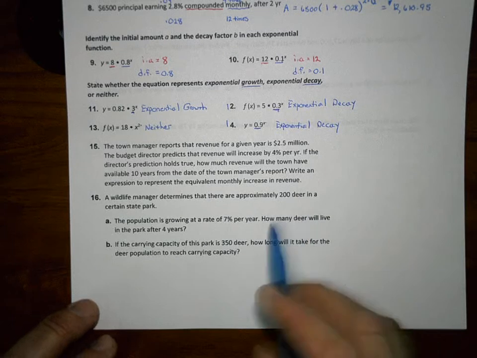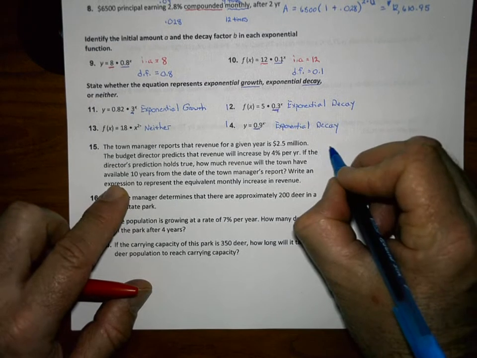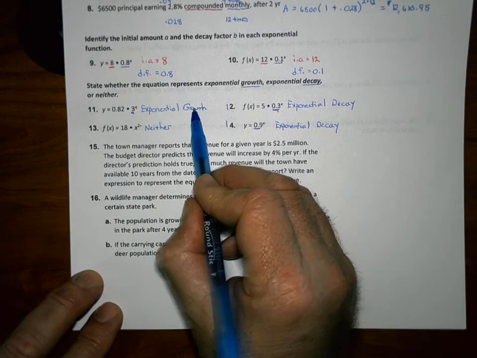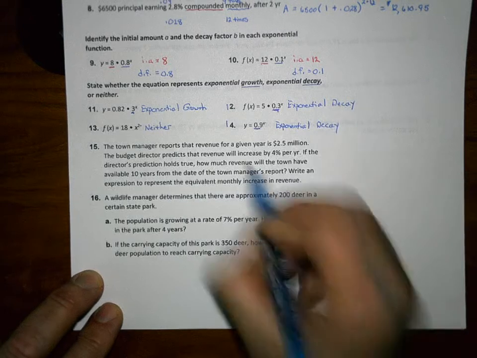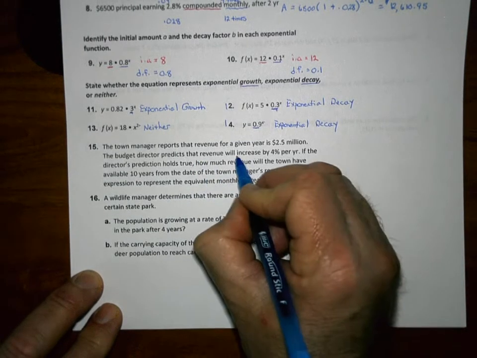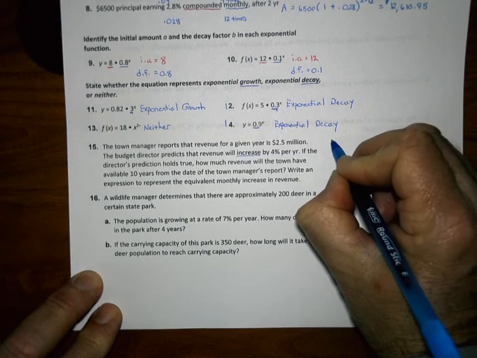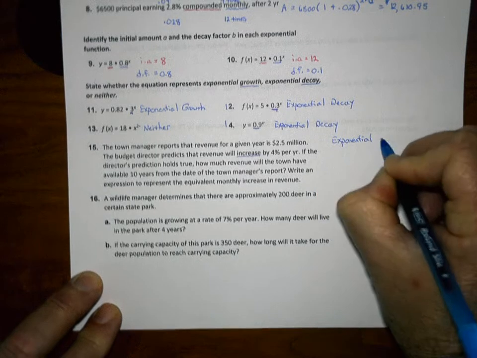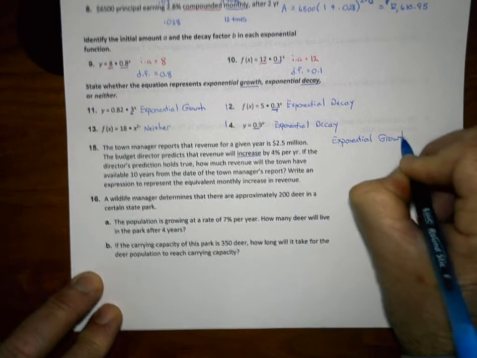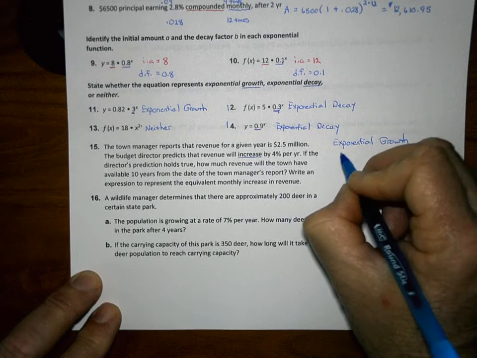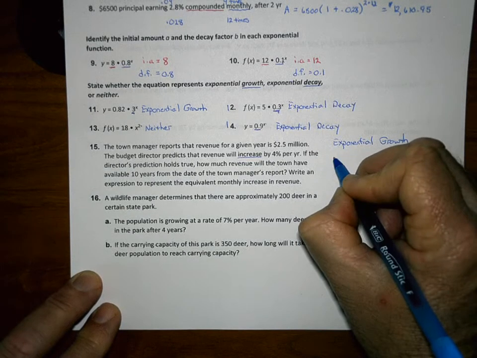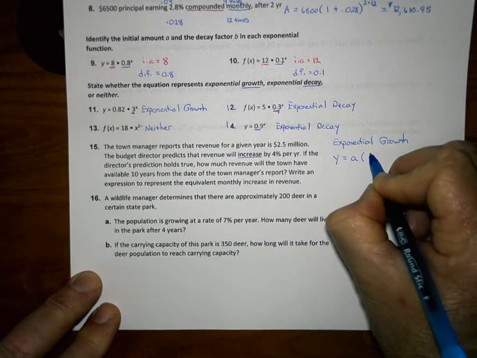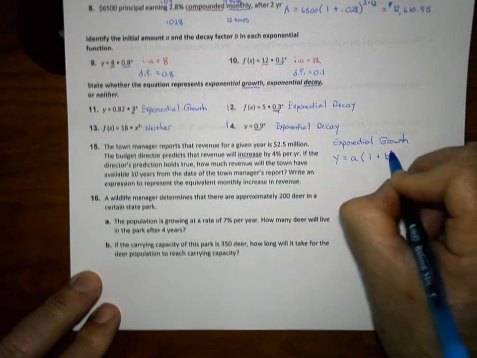Okay, so in this problem right here, the first thing we want to do is determine, is this exponential growth or is this exponential decay? Since we predict that the revenue will be increasing, we know that this is an exponential growth equation, or it's a formula we're going to use. So to write the expression, we're going to use the exponential growth expression, which is y is equal to a parentheses 1 plus b to the x power.